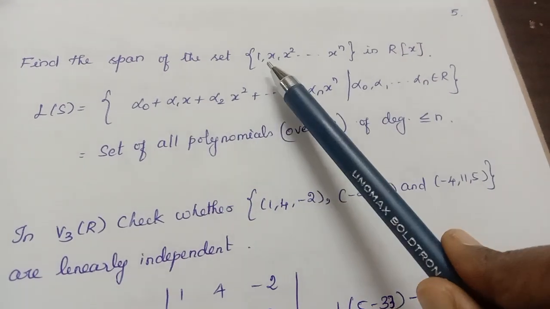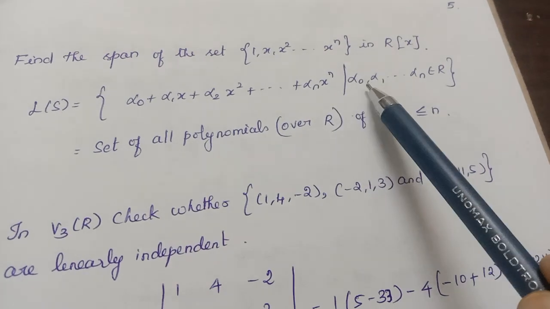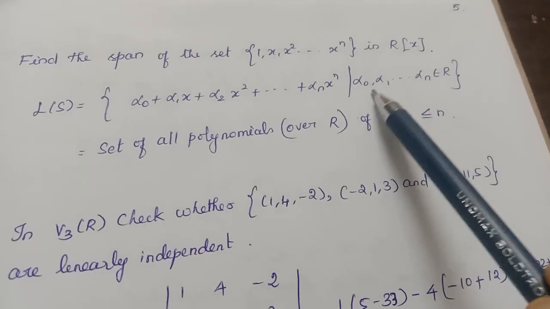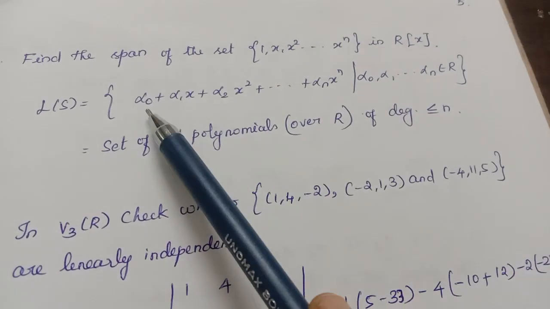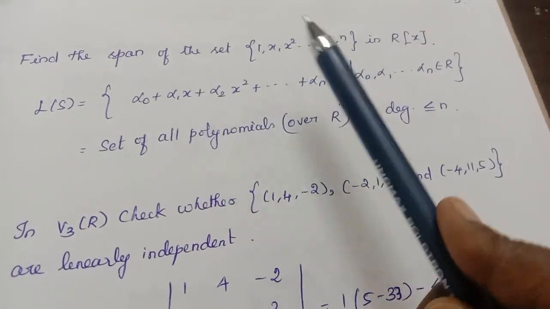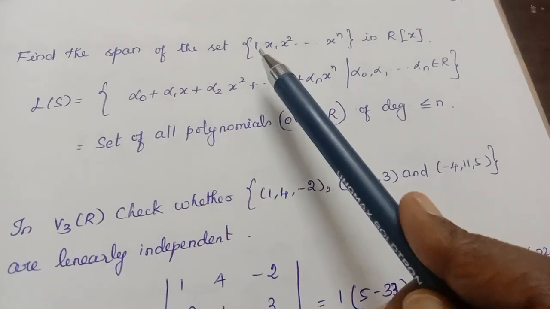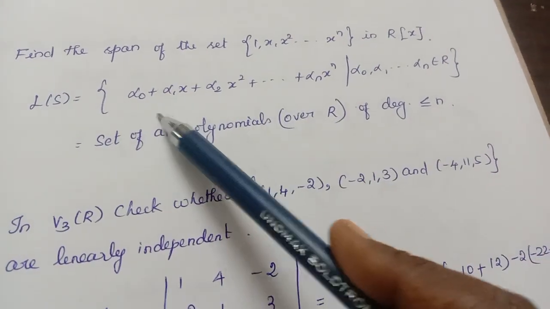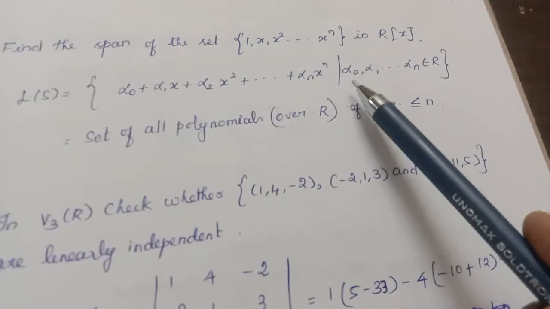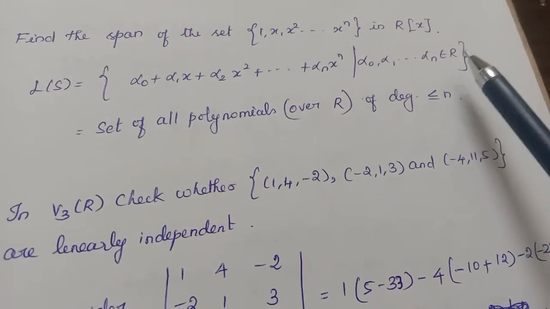So n plus 1 vectors are there, so let me take n plus 1 scalars. So alpha naught, alpha 1, alpha 2, etc., alpha n belongs to R. Write the linear combination alpha naught plus alpha 1x plus alpha 2 x square plus etc., alpha n x power n. Each one is a vector here. So I am getting this combination, where these alphas are varying over R, real numbers.